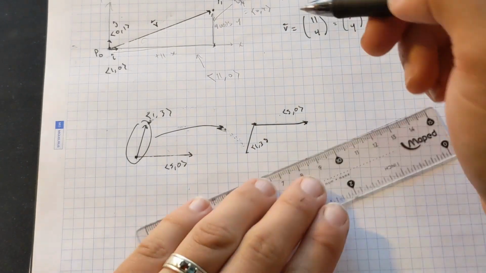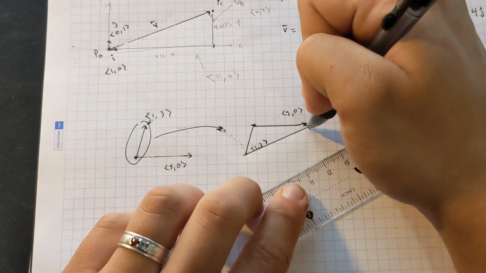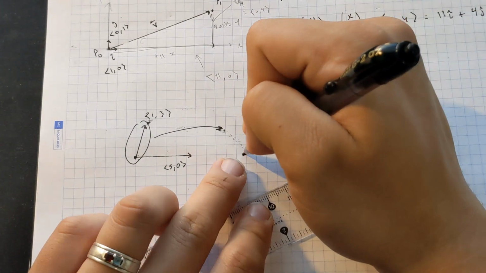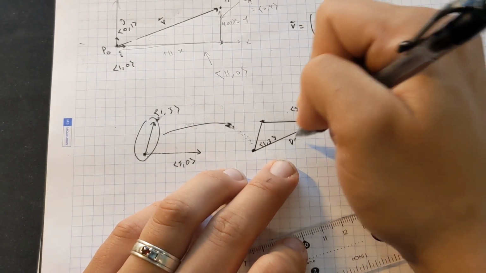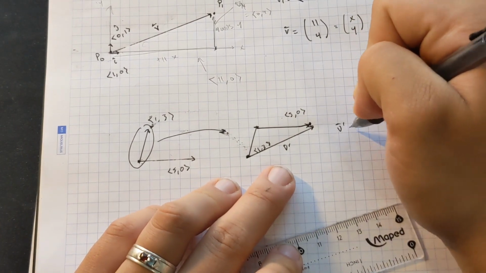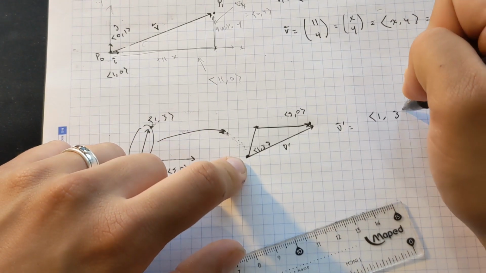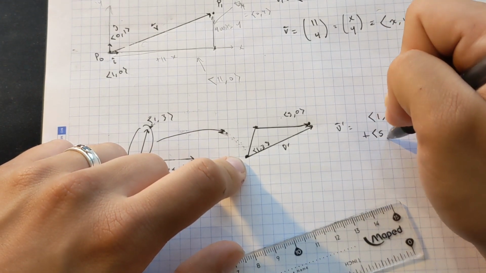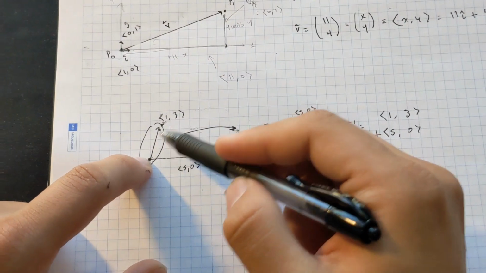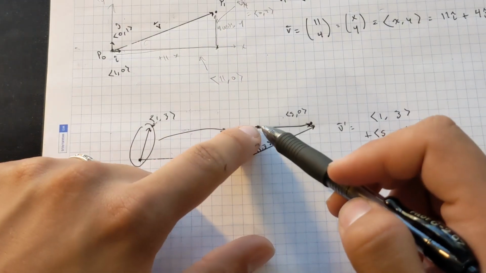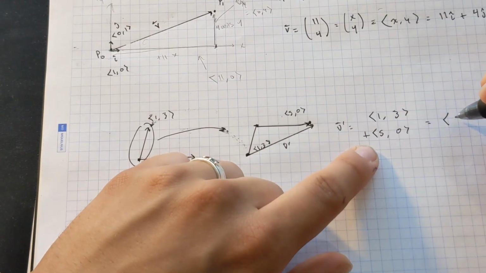Now the way to write this mathematically, here's our new vector, by the way. It's going to come here, and it combines where the vector starts and where the vectors together end. And this vector, call it v prime, is equal to the sum. You do 1, 3 plus 5, 0, and you just add the individual components. So now instead of just moving 1 unit in the x direction, we do 1 unit, and then we move an additional 5 units. 1 plus 5 equals 6.